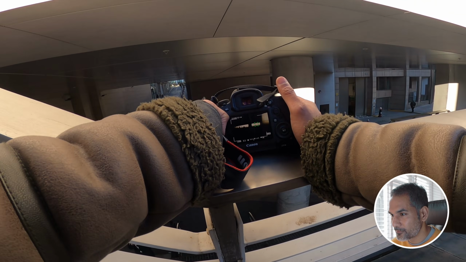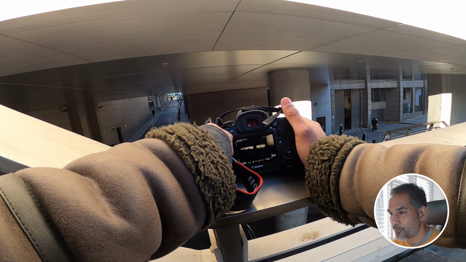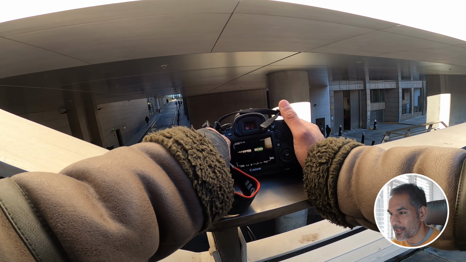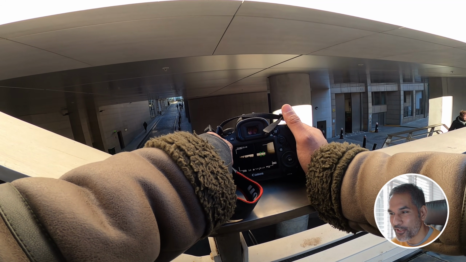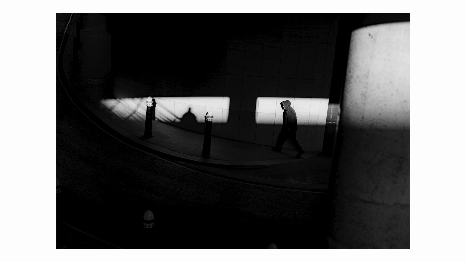Okay, here comes somebody. And here comes somebody, they're just entering the frame on the right hand side. They're going to pop up behind this pillar, walking into the light, and he's got a hoodie on as well. So it just adds that little bit of mystery to the image.